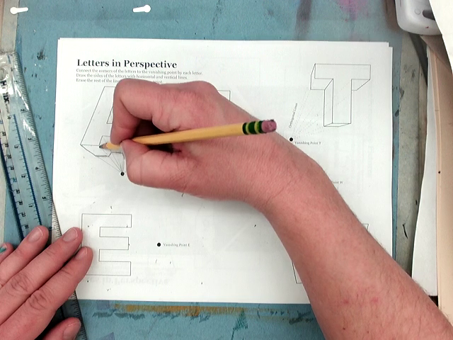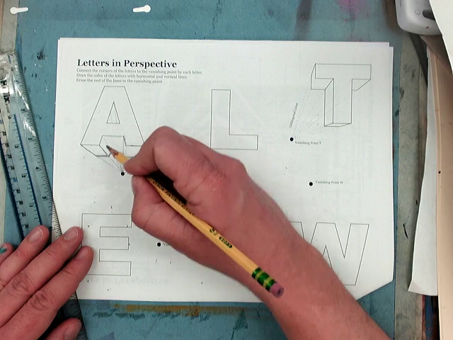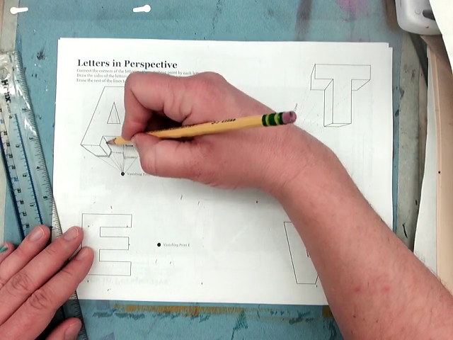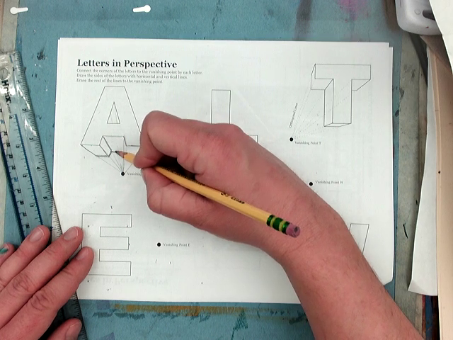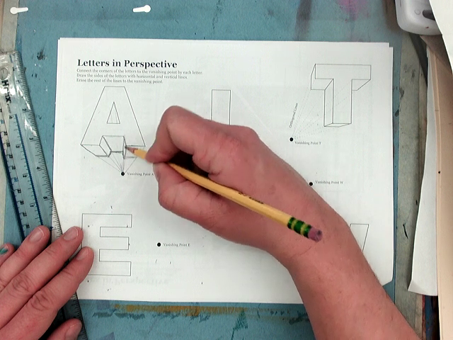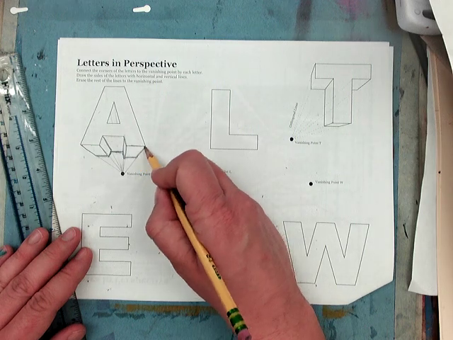So when you're trying to figure out which surfaces to draw, and that's going to be the tricky part of this, you need to think about, when I'm looking at it, is the side going to be between the front of the figure and the vanishing point?